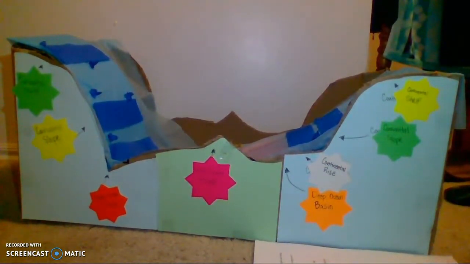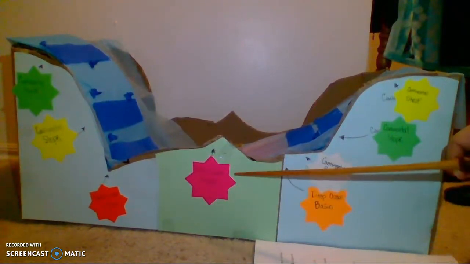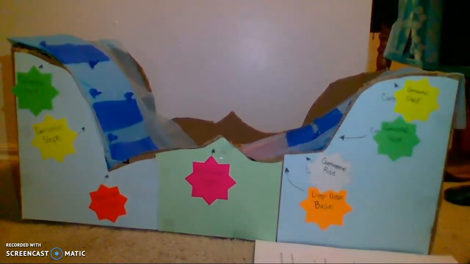My diorama was constructed from cardboard, construction paper, and tissue paper. The diorama shows the active and passive continental margins, as well as what is contained in those margins: the continental shelf, continental slope, continental rise, deep ocean basins, deep ocean trenches, as well as mid-ocean ridges.